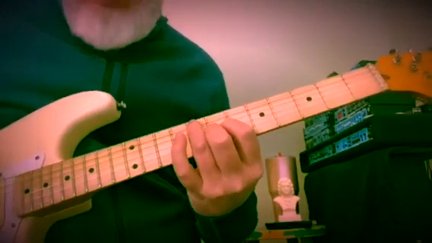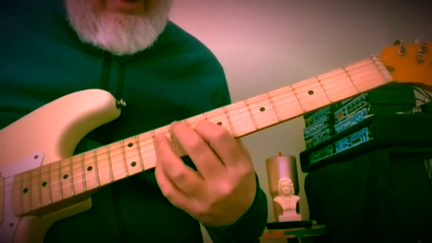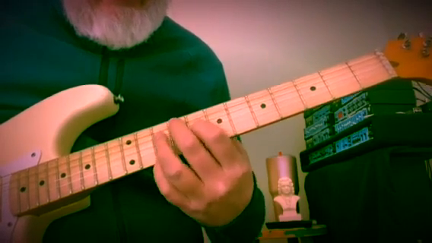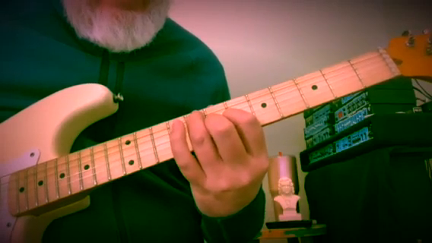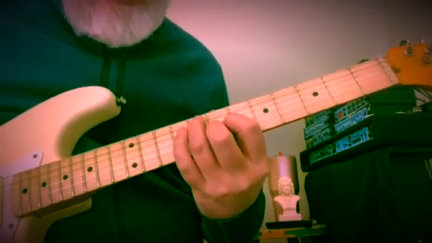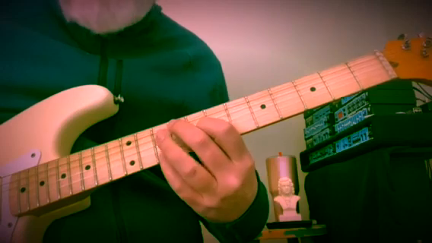That's making use of that open string. Then I ended it up here. So that's 8, 7, 7 open, 9, 8, 10.